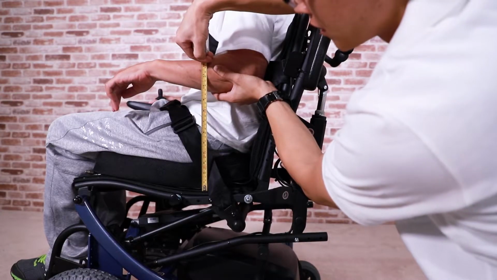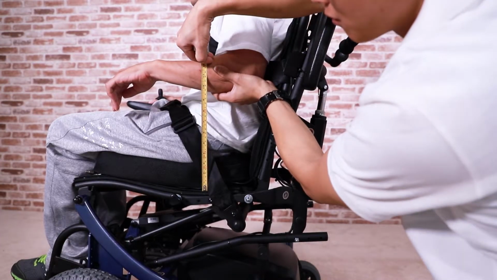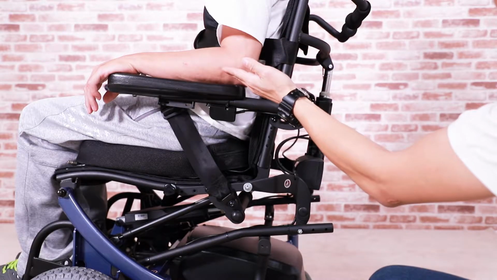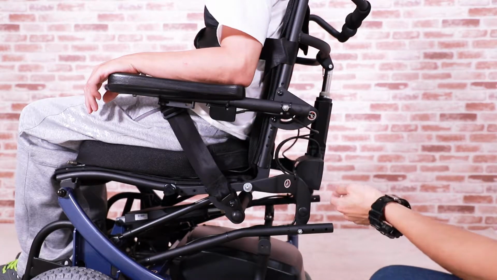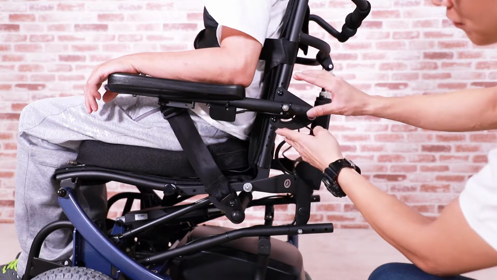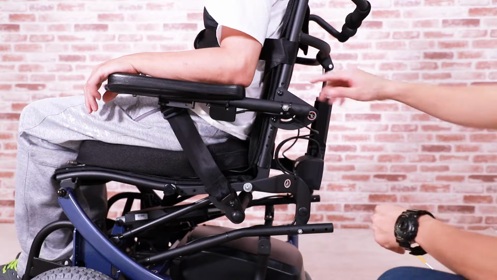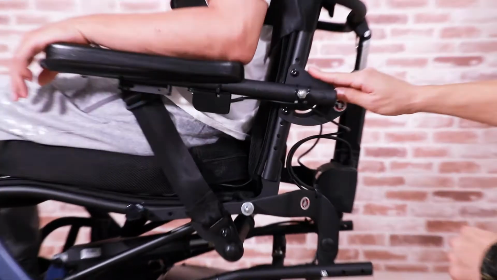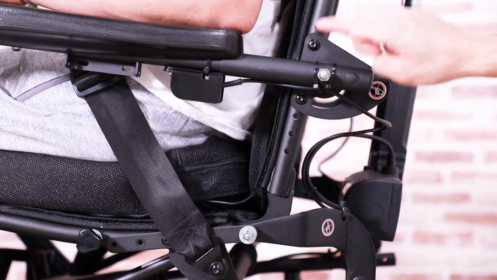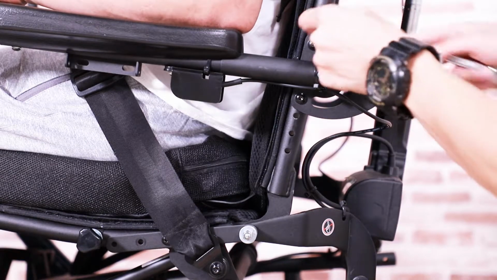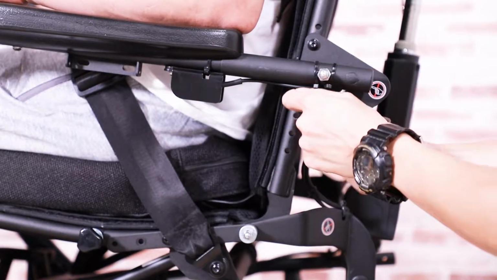After we have the armrest height, we can look at the backrest frame and find the position where we want to attach the armrest. It is easy to adjust the armrest. See these 2 bolts over here? Use tools to open them.